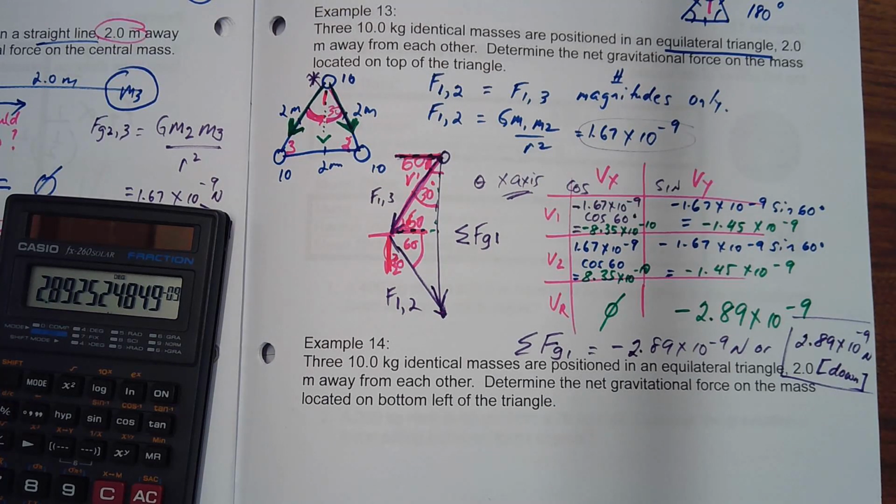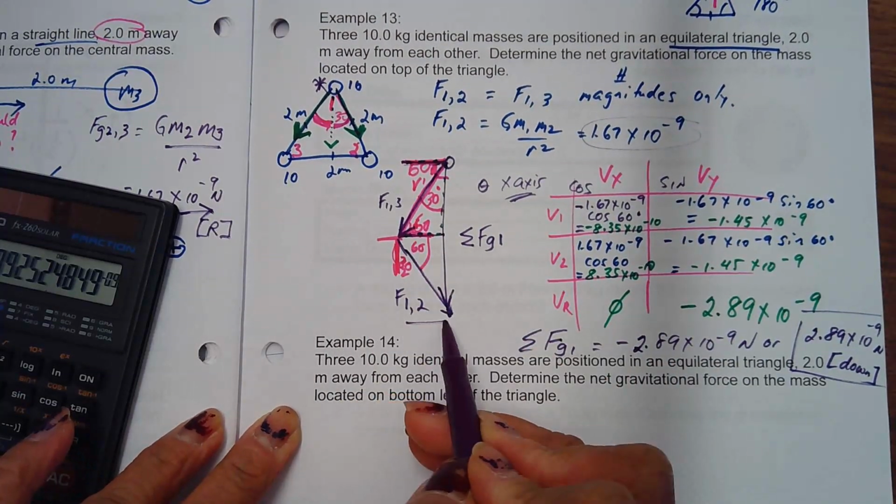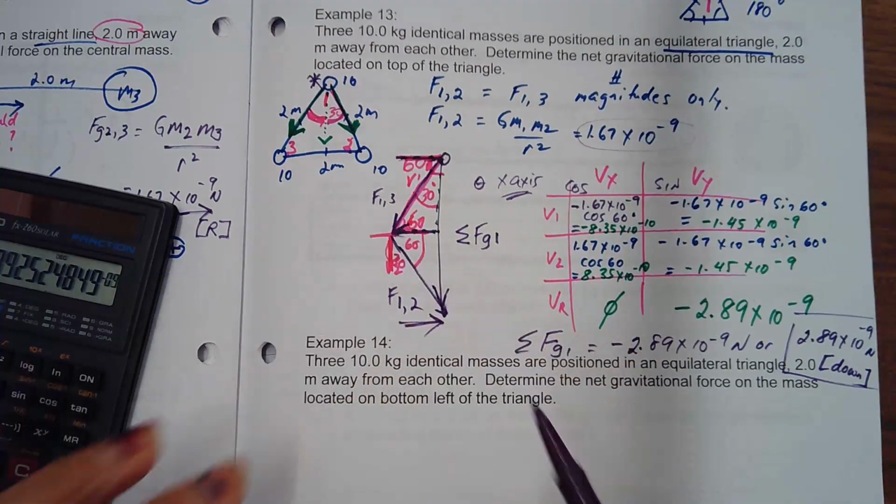Because this one is going to the left, this one is going to the right, so they do cancel each other out. You have nothing on the x-axis. So look at this. This is going that way, but this one's going this way, okay? They are going to cancel.